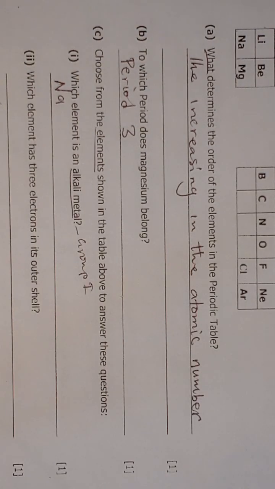Which element has 3 electrons in its outer shell? So the element that has 3 electrons in its outermost shell, check out for group 3 elements.